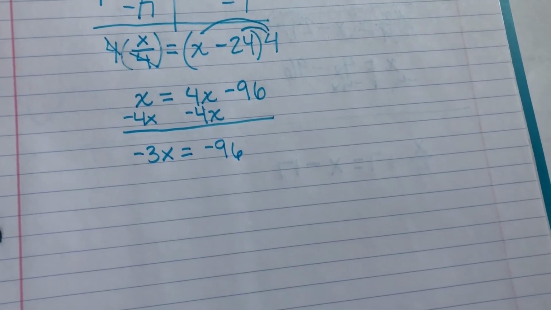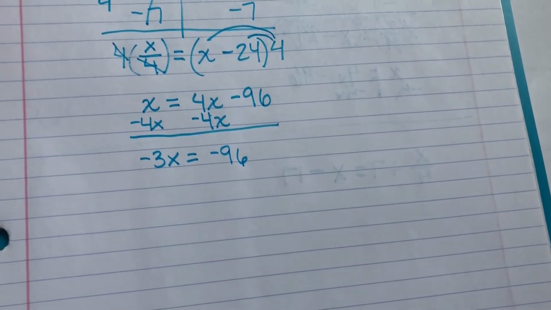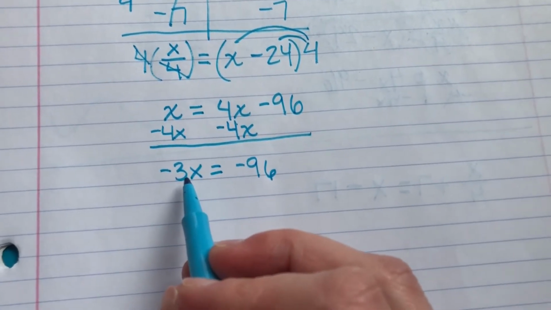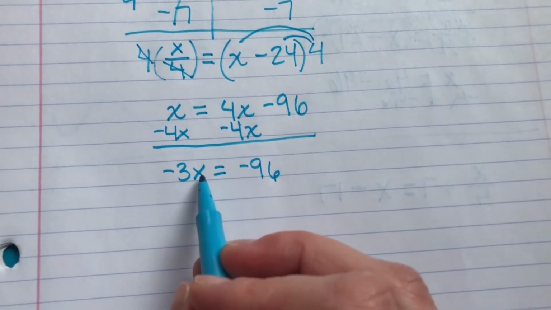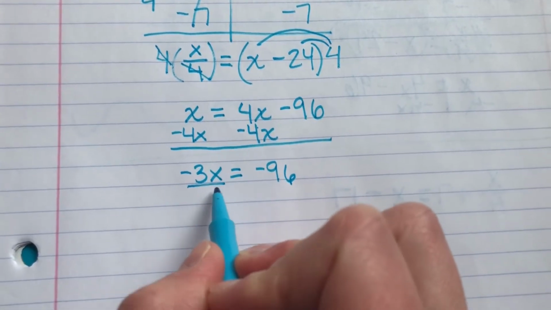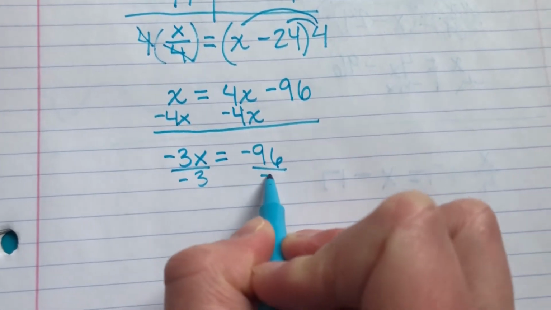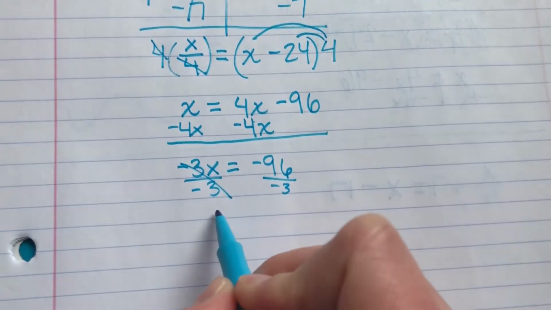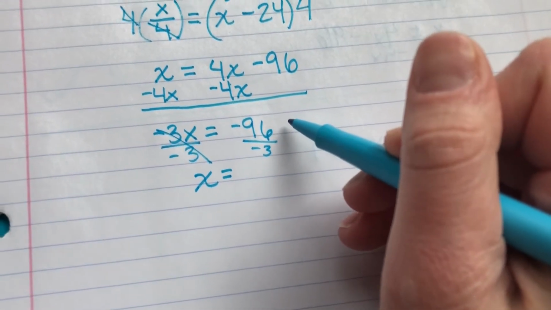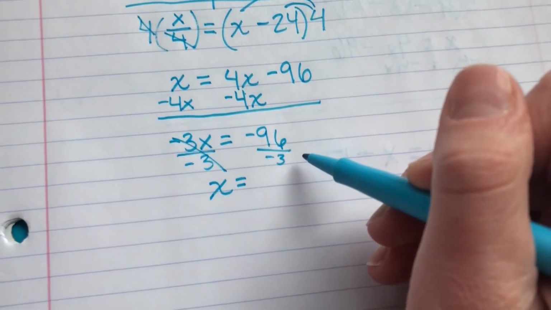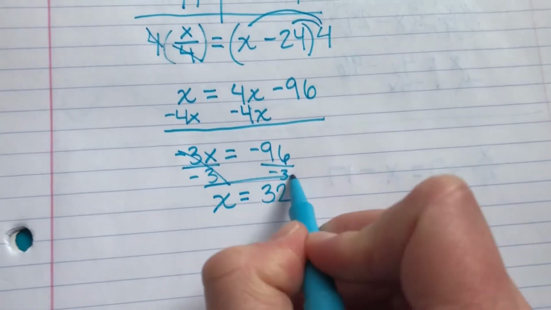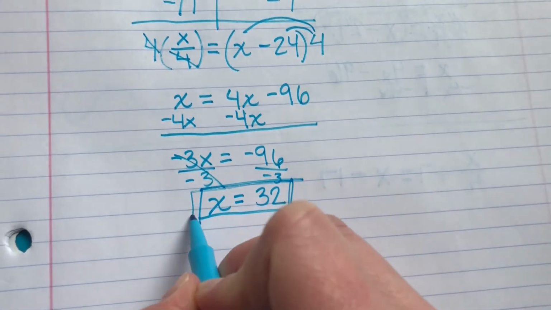So then I am almost done here, right? This is really negative 3 times x. So to undo that multiplication, to completely get that x isolated, I'm going to divide on both sides by negative 3. And I'm going to have x equals, then I do have to do this division here. So negative 96 divided by negative 3 would give me 32. This is my solution. X equals 32.